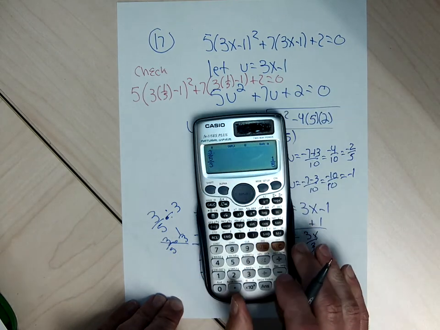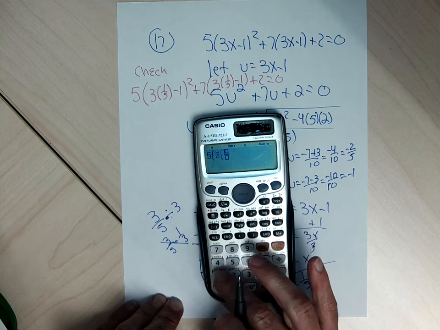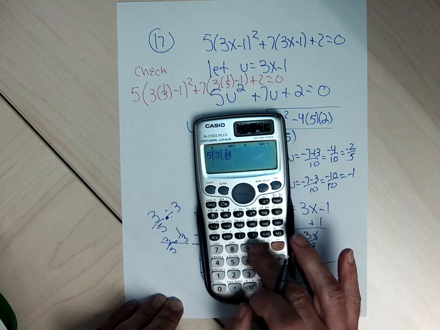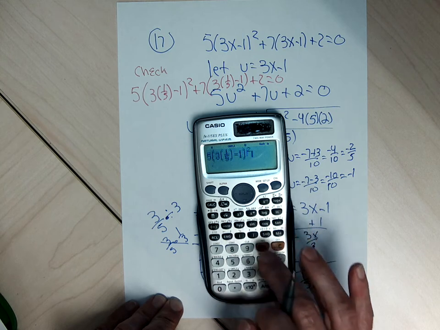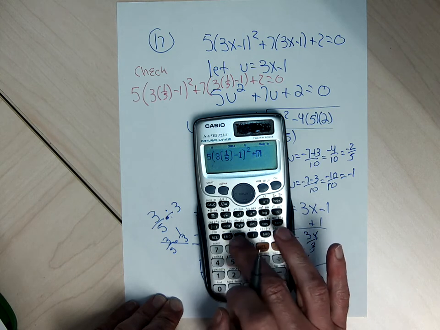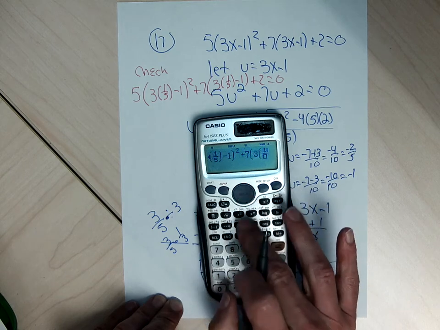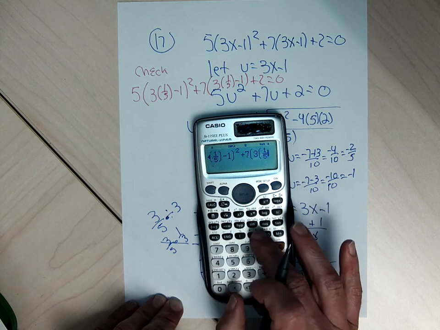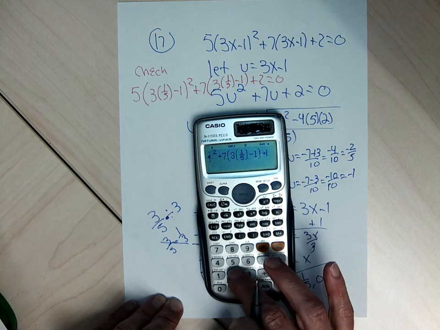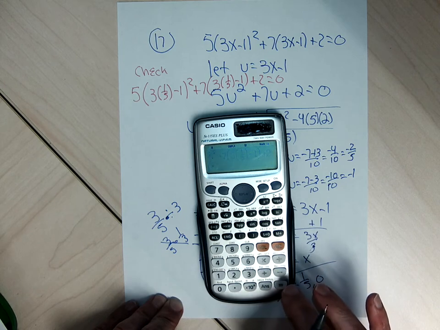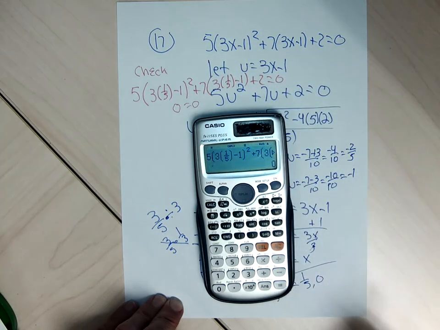So for checking, 5 parentheses 3 parentheses fraction 1/5 parentheses minus 1 parentheses squared plus 7 parentheses 3 parentheses fraction 1/5, close out my parentheses, minus 1 parentheses plus 2. This better come out to be 0, and it does. So I've checked the hard one.